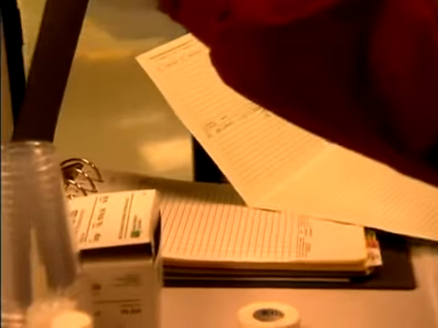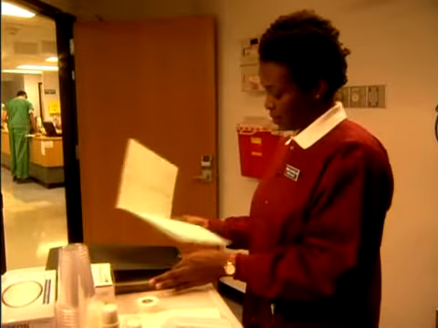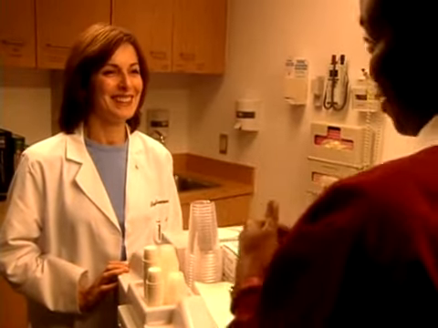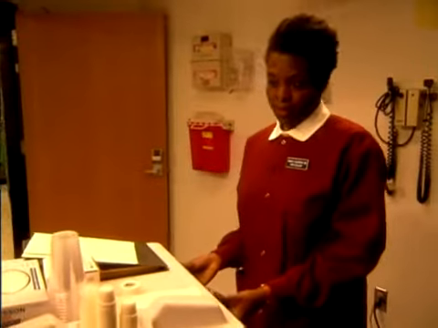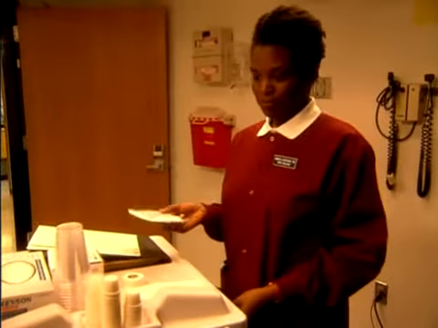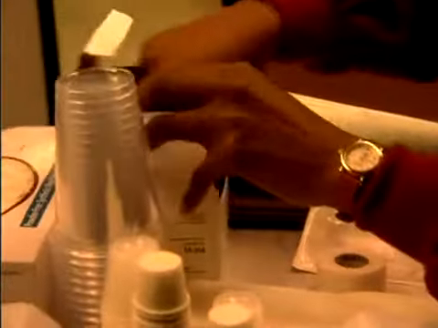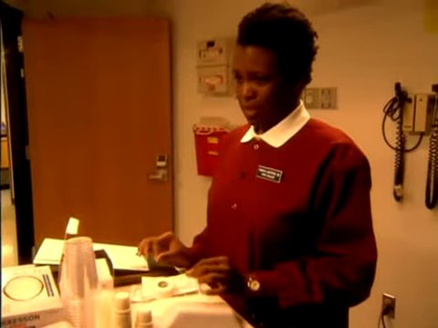First, I check the medication order against the original order. Check for allergies and any inconsistencies. Observing the 3 checks and 5 rights. Then gather my equipment. The MAR, the mini pump infusion tubing, alcohol swabs, and tape. The syringe pump is in his room, right?